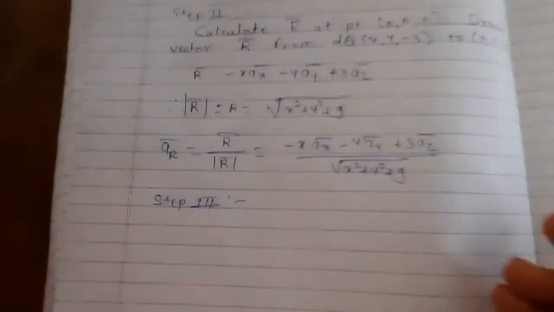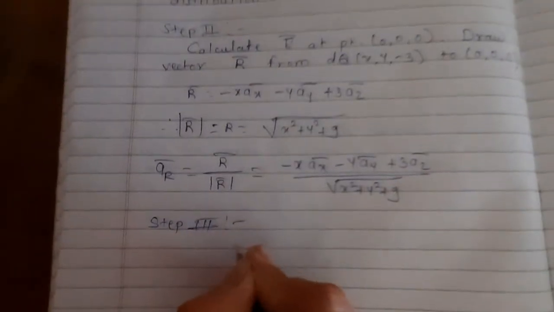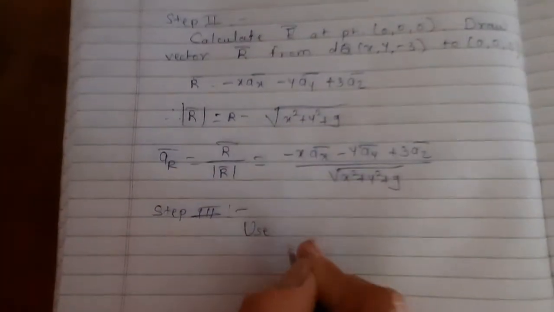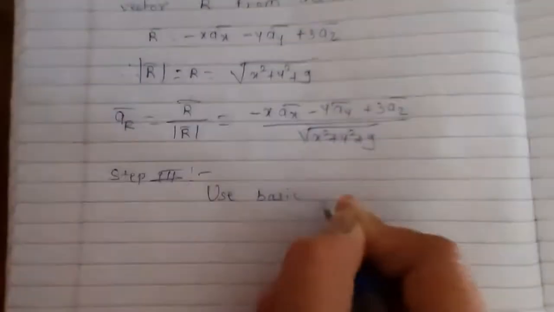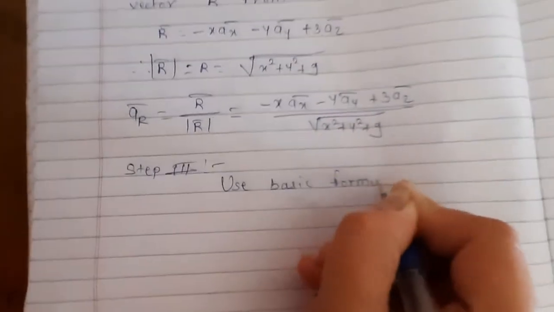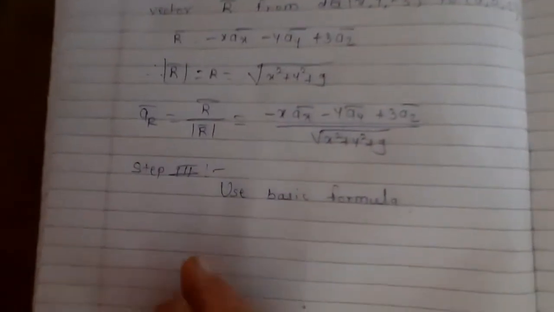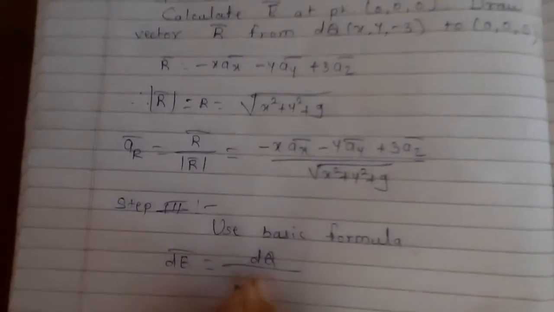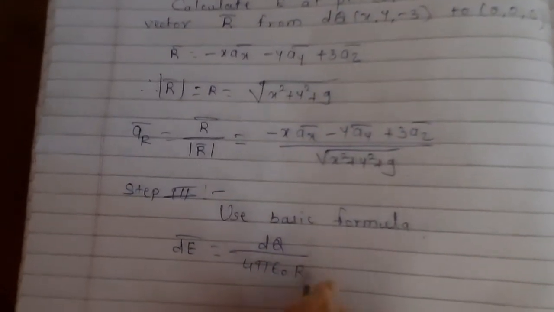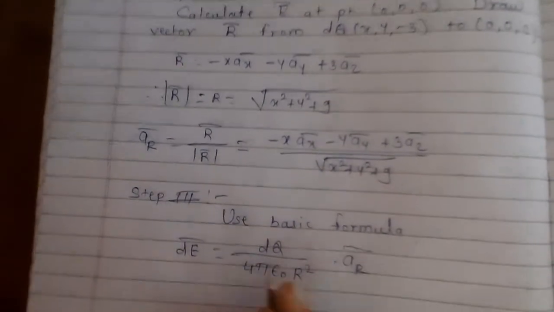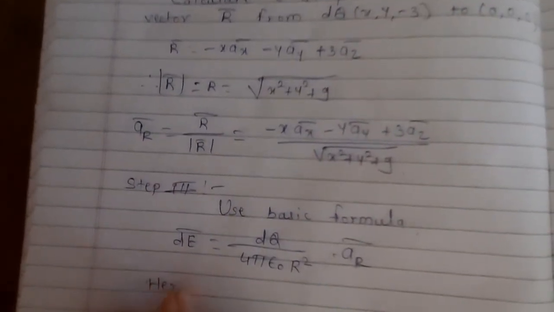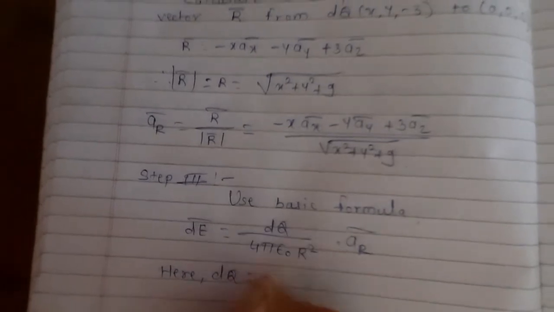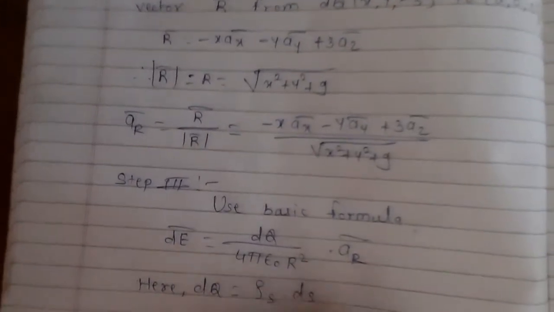Step 3. So here we are using the basic formula. We cannot calculate E bar directly because this is not an infinite charge distribution. So first we have to calculate dE bar. It is equal to dQ divided by 4 pi epsilon 0 r square AR bar. But here dQ is equal to what? It is rho s ds.